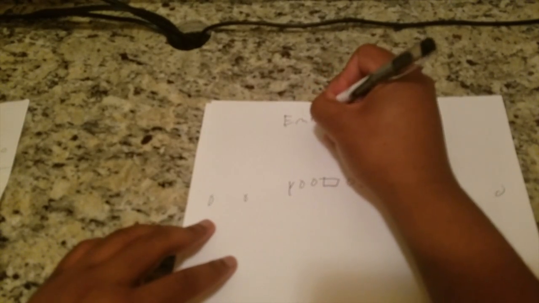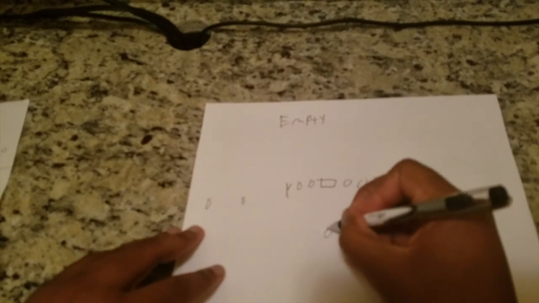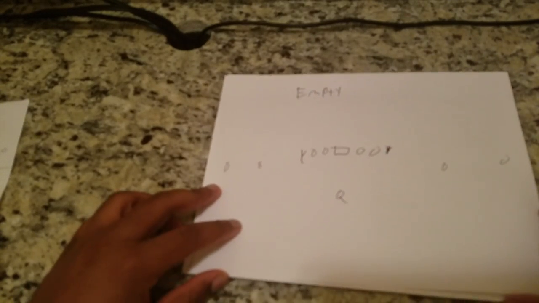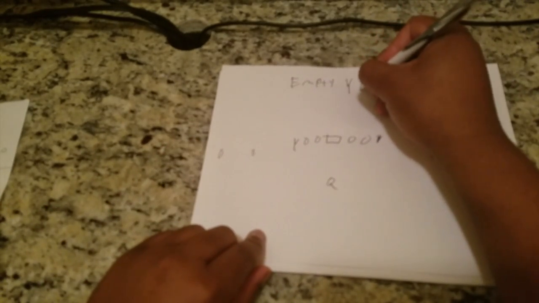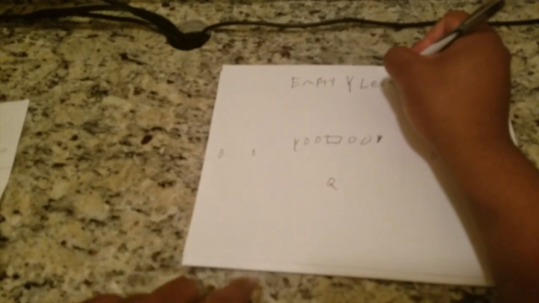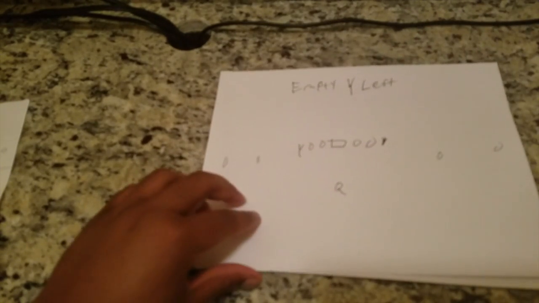High school, college, pros, the word empty exists. Why? Because it's just your quarterback right there. See, there's no running back. So it's empty Y left is what this is right here. It was empty Y right. But you see how the more you know, the more you can just put words together. Now you know what Y means.